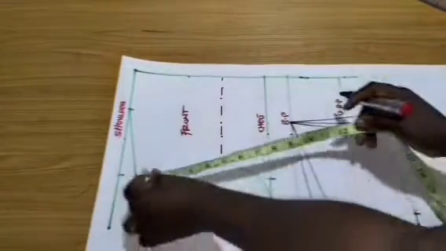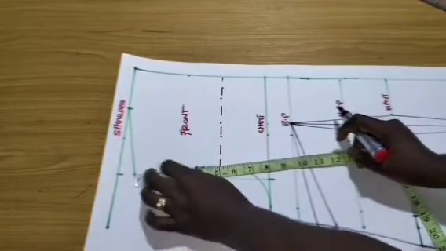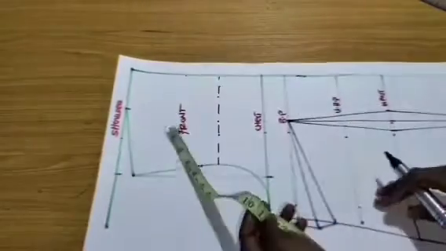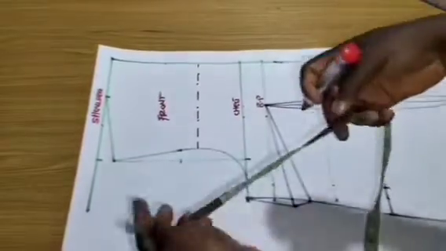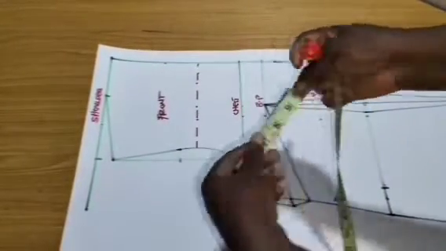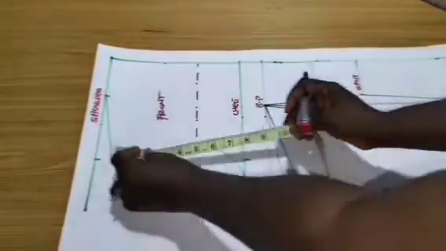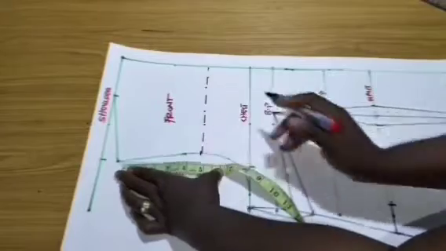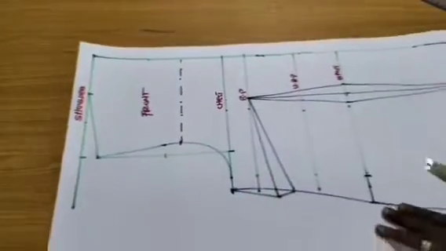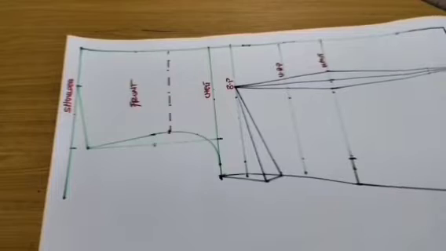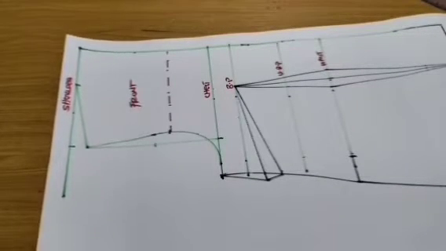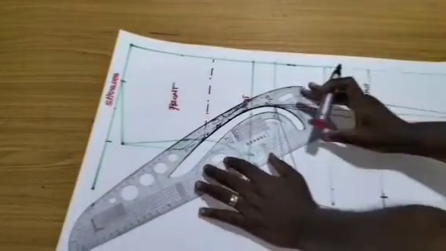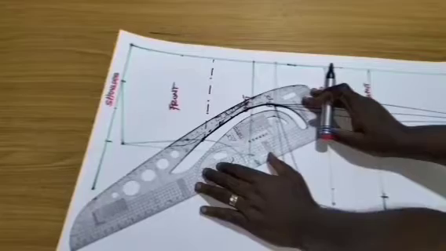So after that, you come and take your princess dart. We'll take our princess dart measurements. So here I have 10 inches. Get the midpoint of 10 inches. This is the midpoint of 10 inches. I have 5 inches. I'll place it back and mark my line, and it happens to be on this line. So I'm going to connect my princess dart right away. So you go ahead and connect that princess dart to that line.